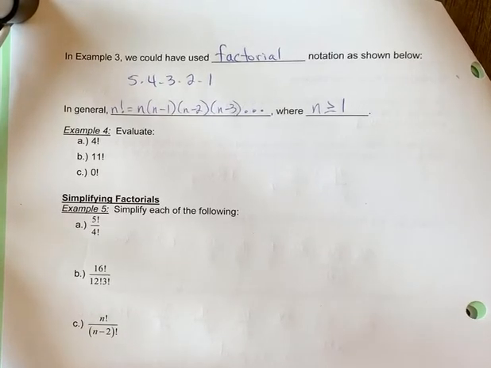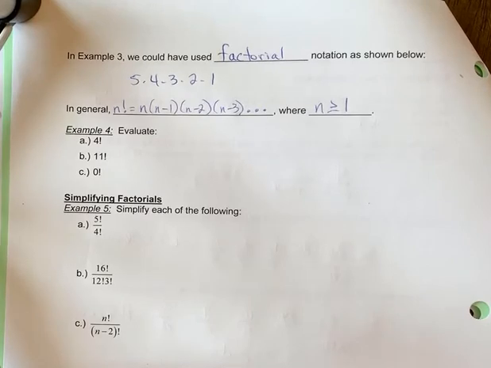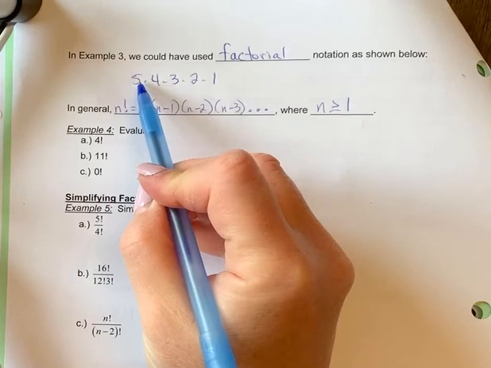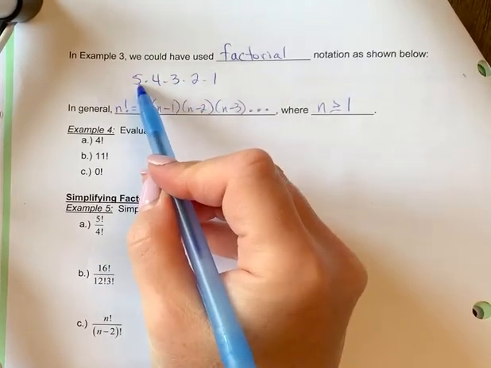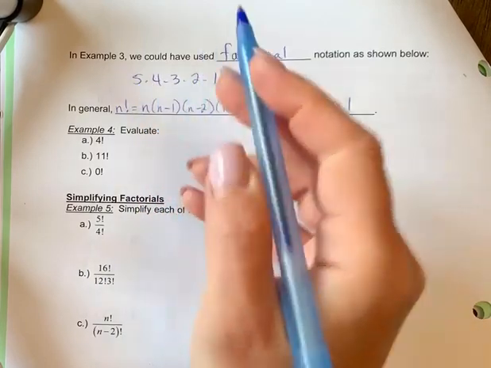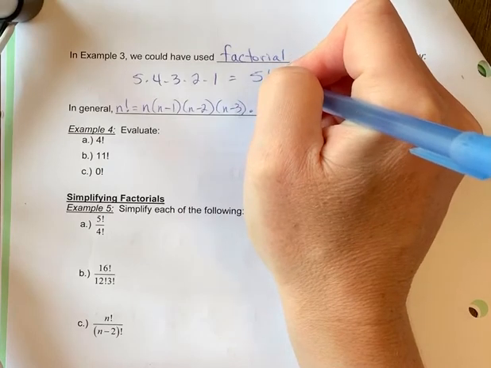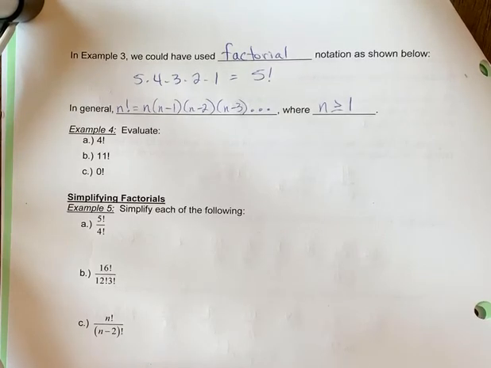In example 3, we could have used factorial notation as shown below. So I just took the numbers we had in example 3 on the previous page, and in that question we had a part where it said 5 times 4 times 3 times 2 times 1. Well, if you start with the number and it consecutively goes down all the way to 1, you can write this as 5 factorial, and the factorial symbol is an exclamation mark. So that has some meaning behind it. When you see 5 factorial, it actually means 5 times 4 times 3 times 2 times 1.